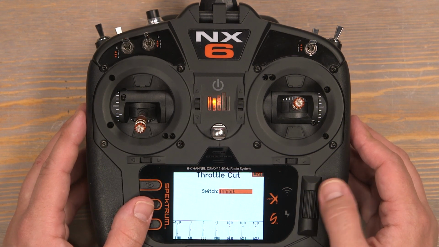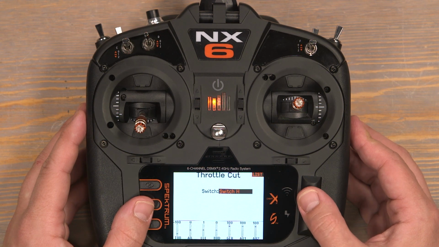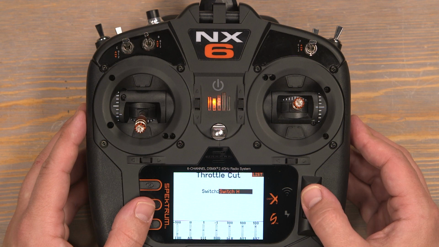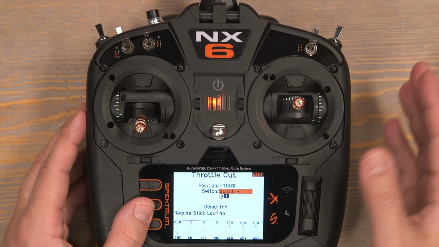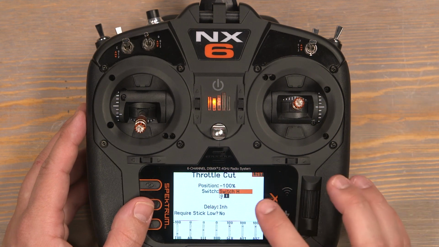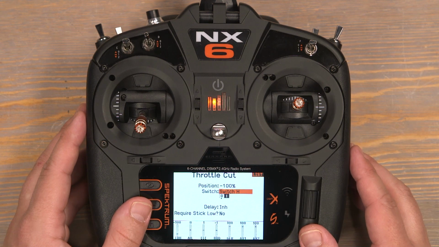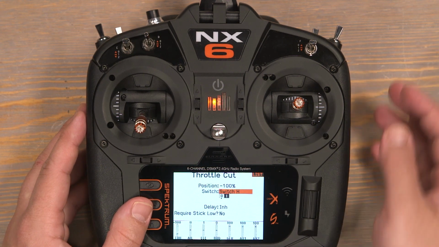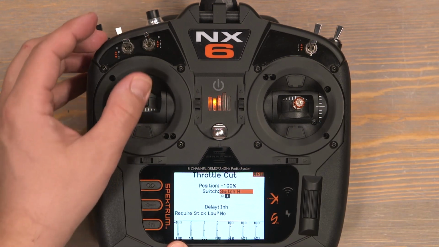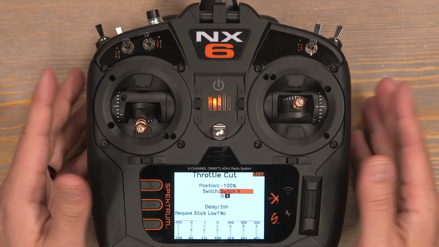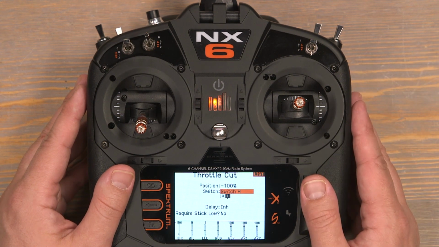Scroll down to inhibit and click. And scroll to the right to select a switch to act as our throttle cut switch. The H switch is most commonly used for throttle cut, and that's the switch I'll be using. We can see that just by selecting the switch, it automatically sets the position to negative 100%. That is just what we want. When the throttle cut is on, the throttle channel is now locked in at negative 100%. This is very important when out at the flying field for safety to help prevent an accidental throttle up.